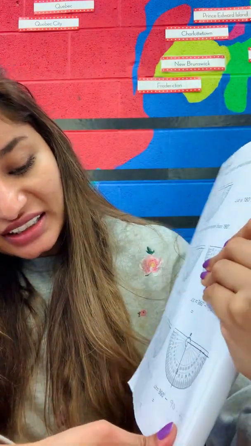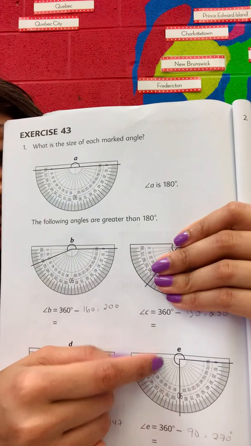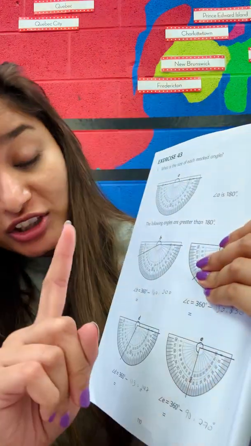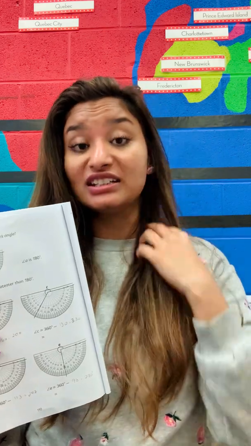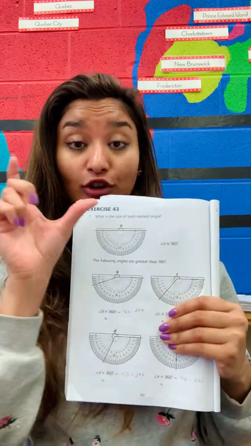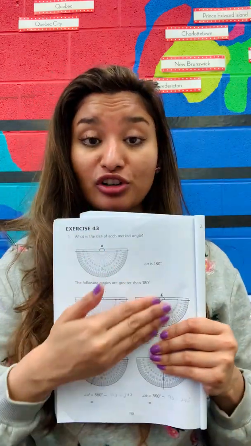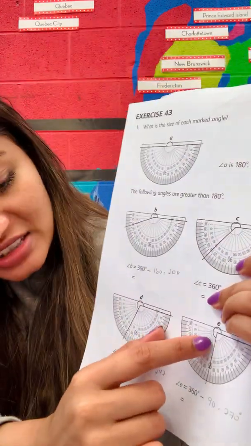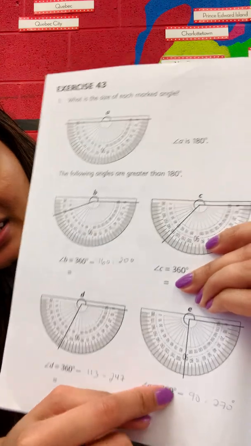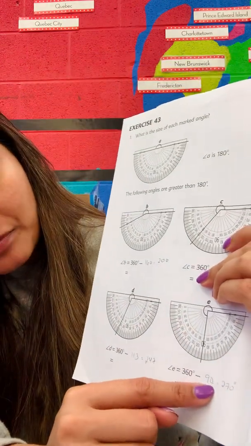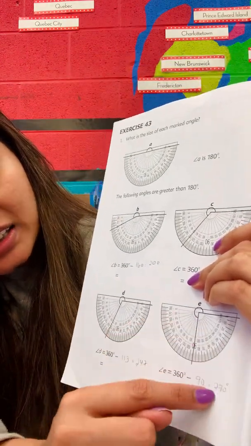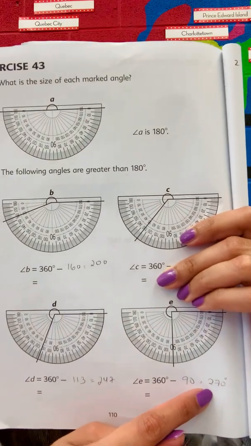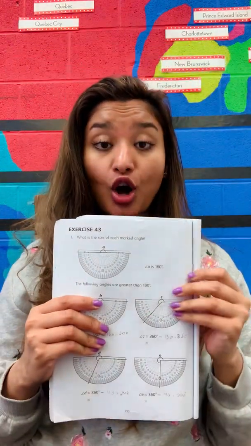So angle E is coming right at 90 degrees. But we do know that it's still a reflex angle. It doesn't mean that now we can subtract it from a smaller number. We still have to subtract all of these angles from 360. So 360, take away 90. So our angle E is 270.